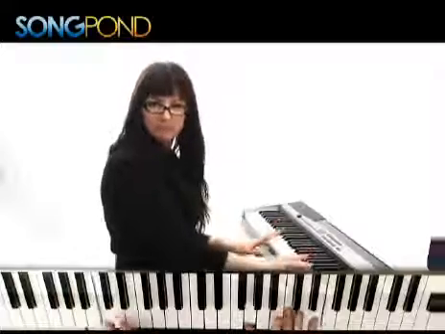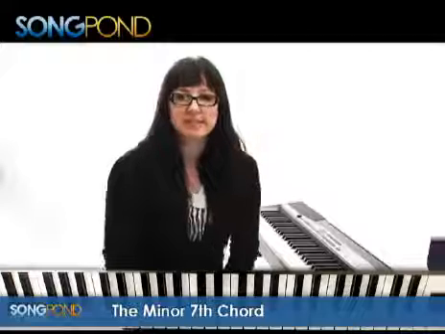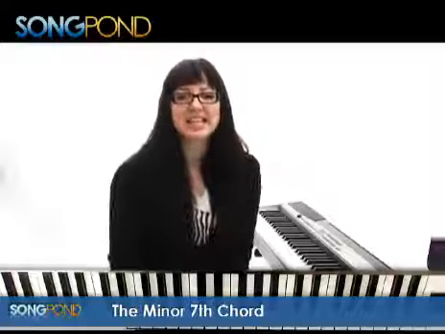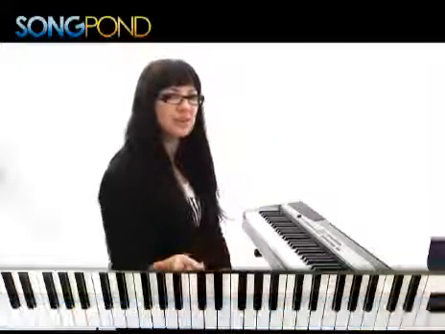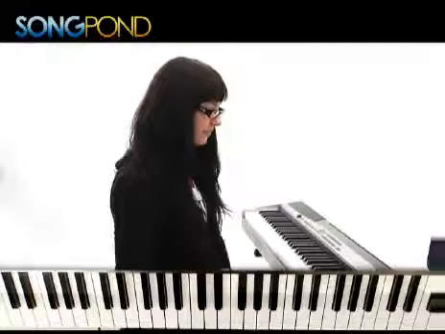So that's how a dominant 7th works. The next seventh chord we're going to learn is the minor seventh chord. Minor seventh chords are easy once you understand dominant seventh chords. Basically, a minor seventh chord is a dominant seventh chord, but with the addition of a flattened third note.